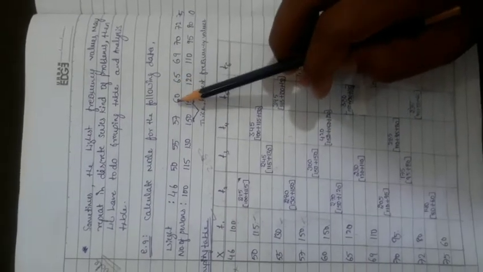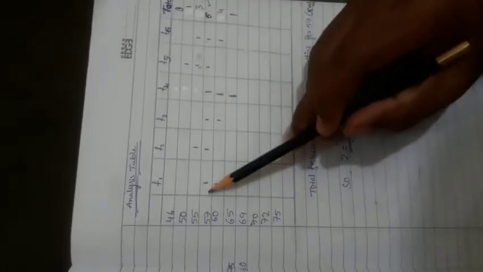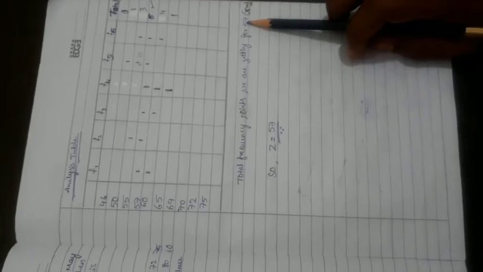Here you are getting 6, so which one is the highest? For this number you are getting more frequency points, almost 6 for 57. So 57 is the mode in this problem.